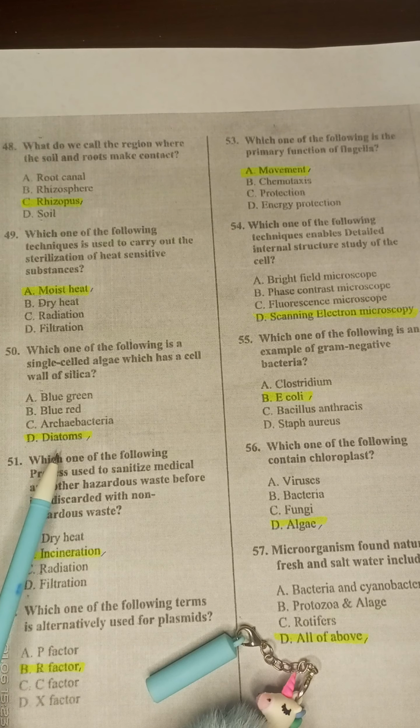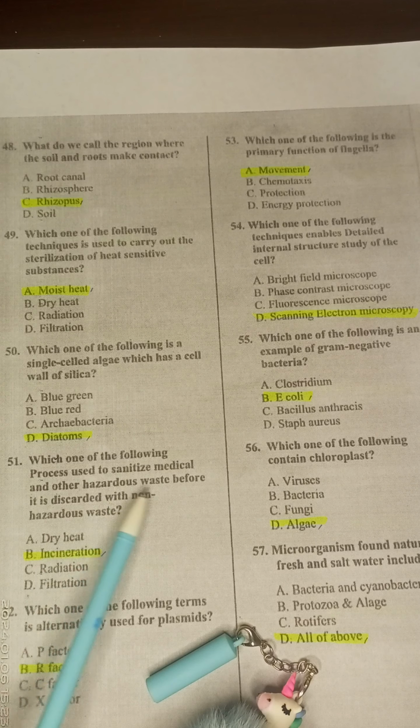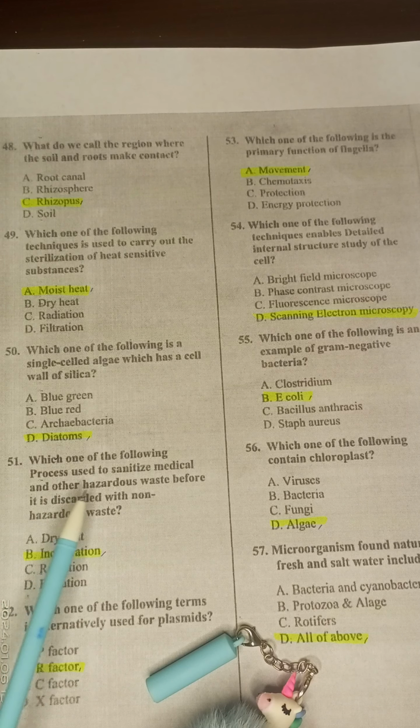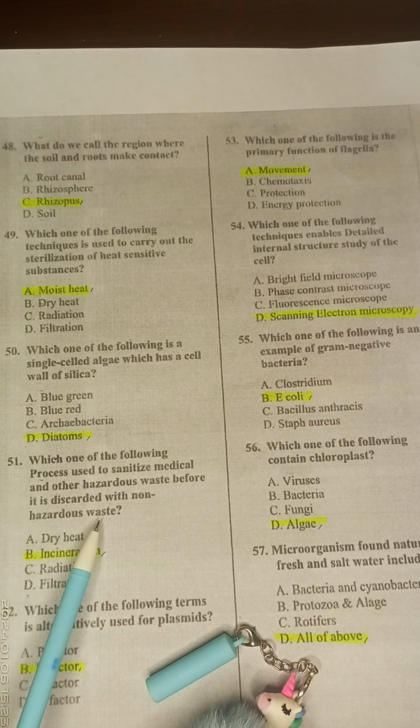It's diatoms. Which one of the following process used to sanitize medical and other hazardous waste before it is discarded with non-hazardous waste? It's incineration. Which one of the following terms is alternatively used for plasmids? It's R factor.